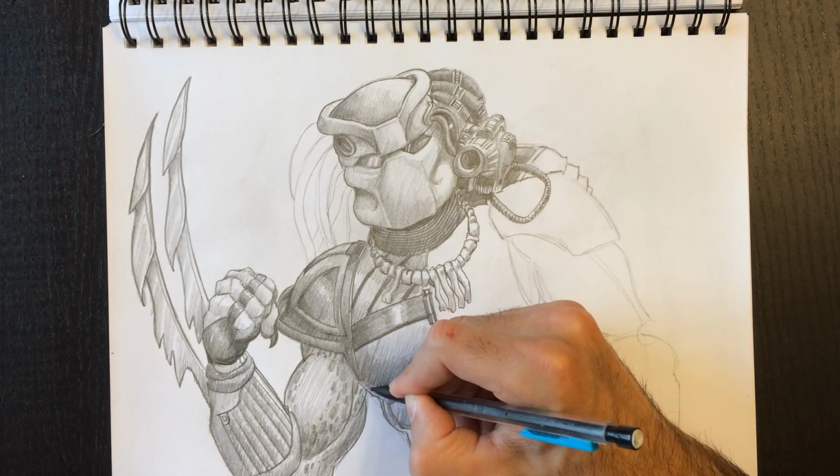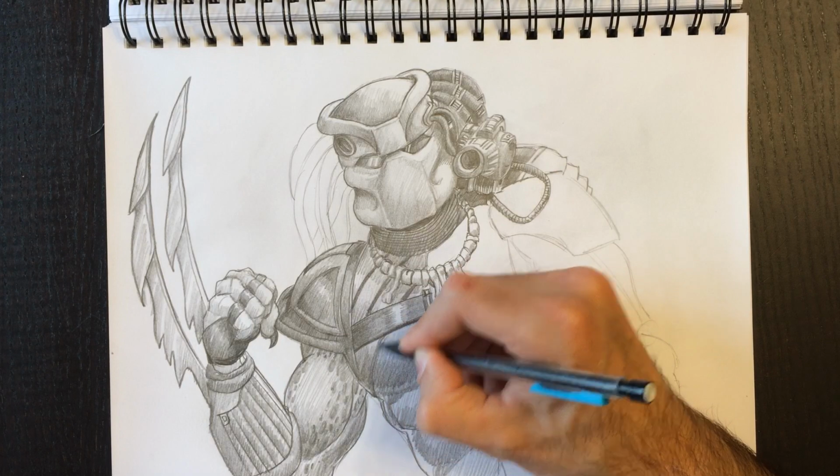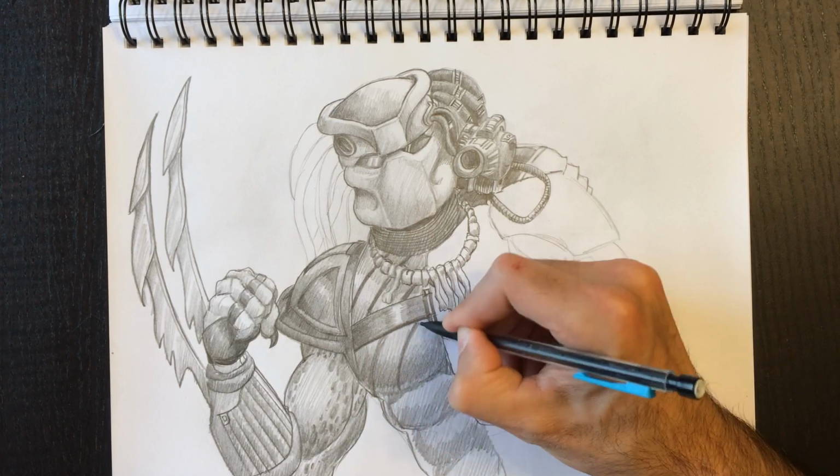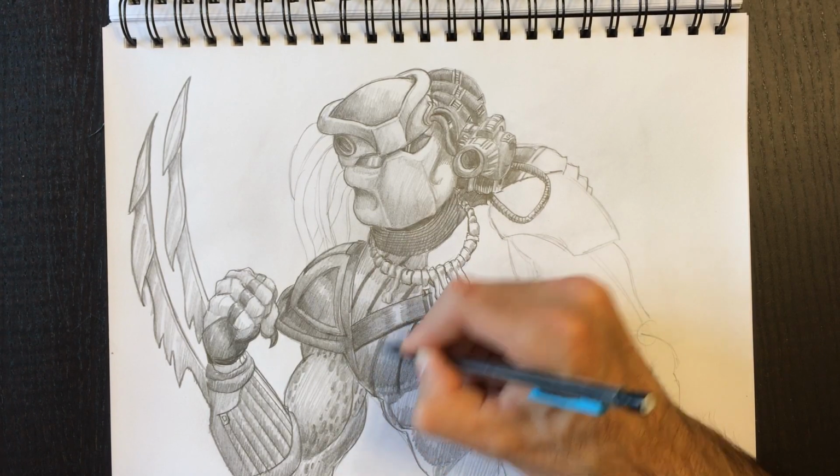You can sort of see that with the body here. So I do have a contour line on the outside, but I wouldn't really need one because the shading sort of denotes the shape of the body.